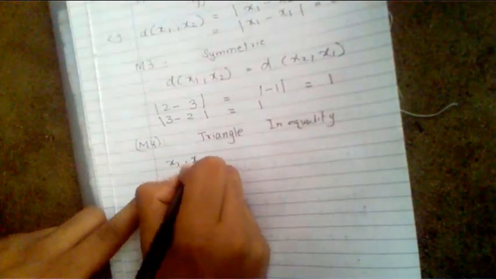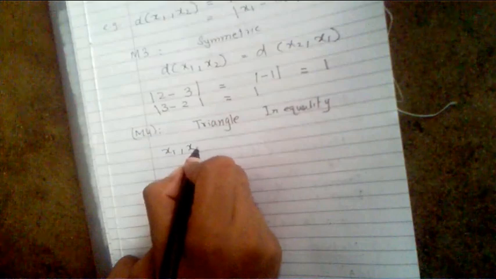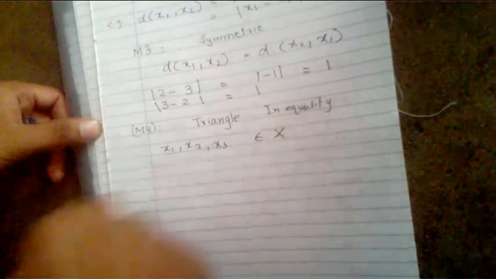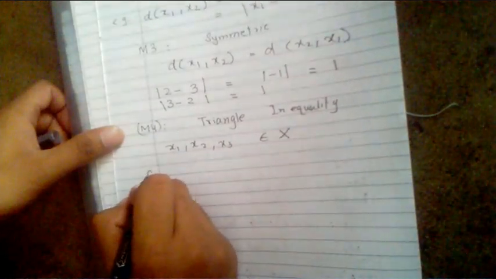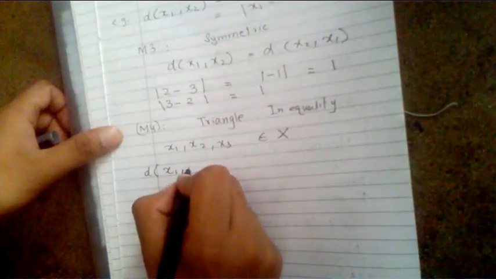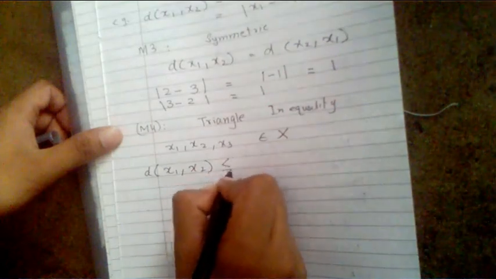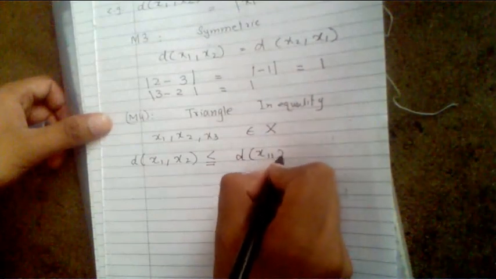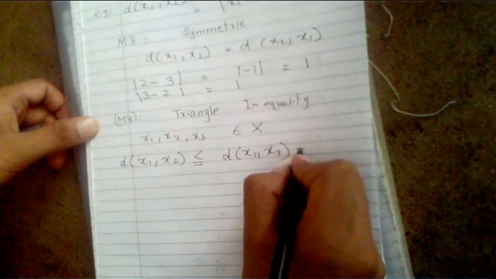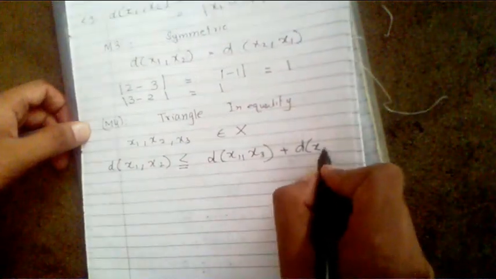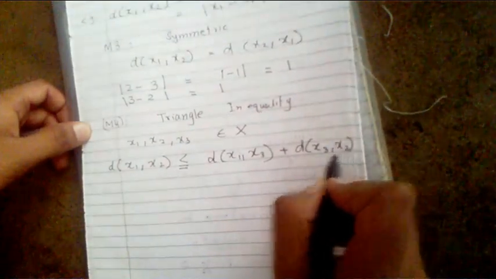We have to take 3 points x1, x2 and x3 from the space capital X. This triangle property says that d of x1, x2 is always less than or equal to the distance of x1, x3 plus the distance of x3, x2.